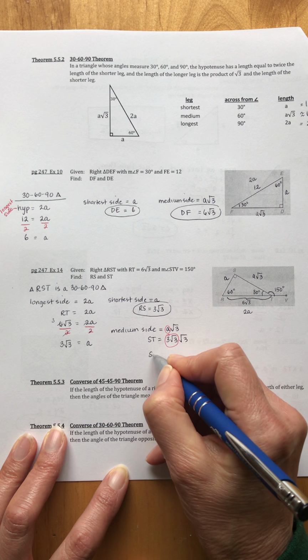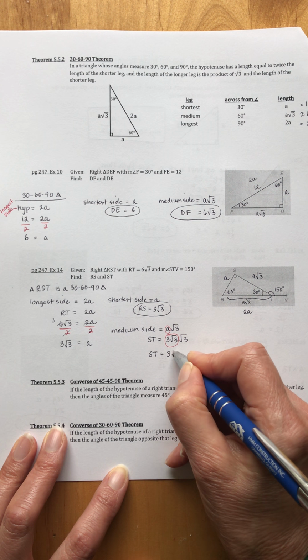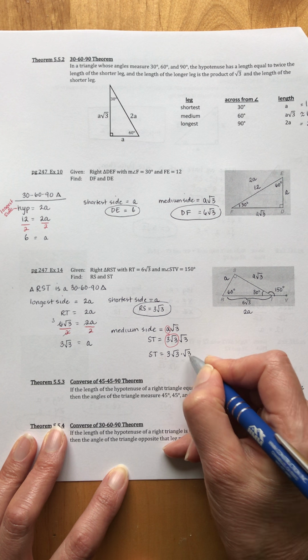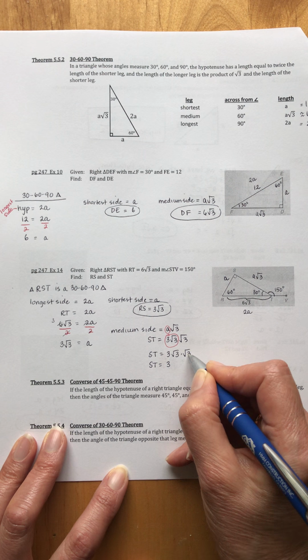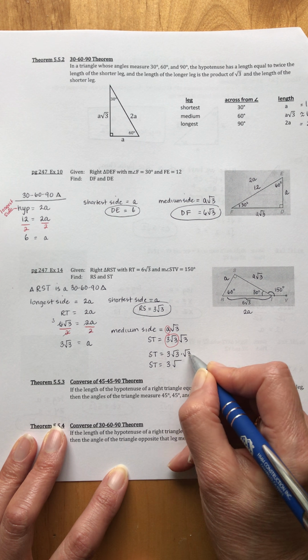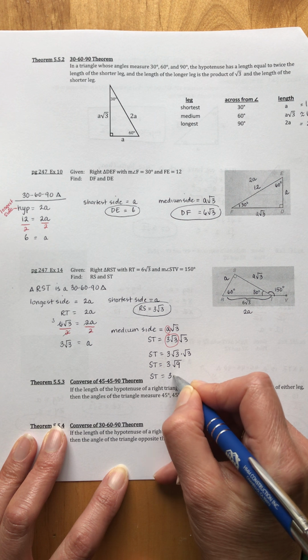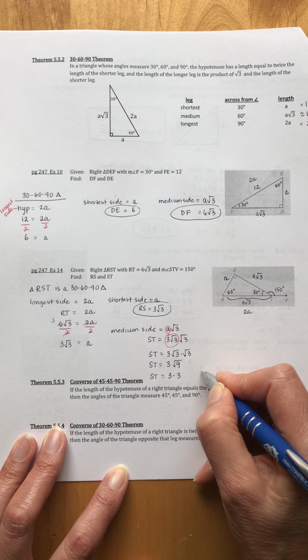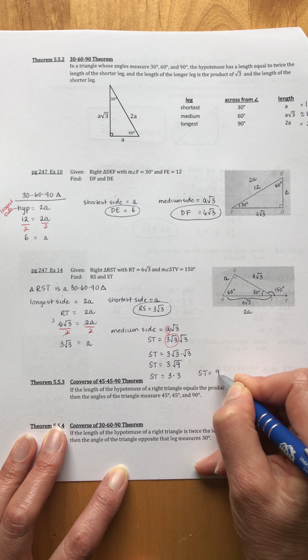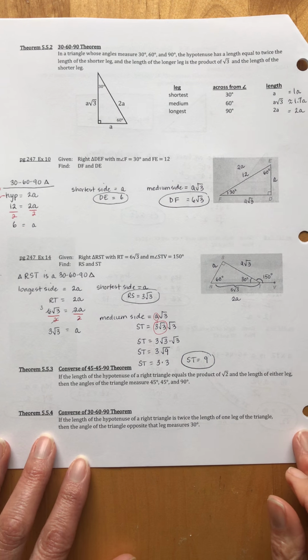All right, well, that is not simplest radical form. So let's just rewrite it without all the red. Okay, so we're going to say that that is equal to 3, and then when we combine these two, that's going to be the square root of multiply the 3's, we get a 9. Or 3 times, what's the square root of 9? 3. So that tells us that ST is equal to 9. And we're finished with that problem.